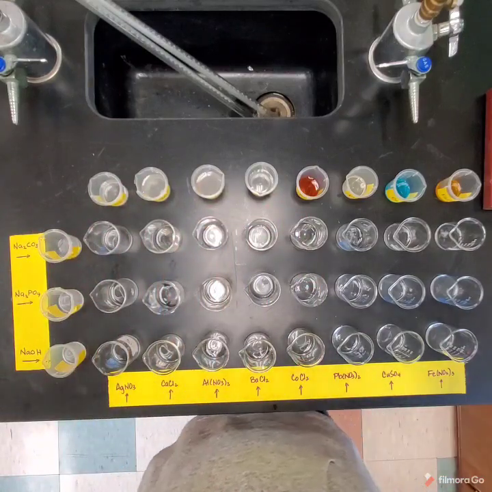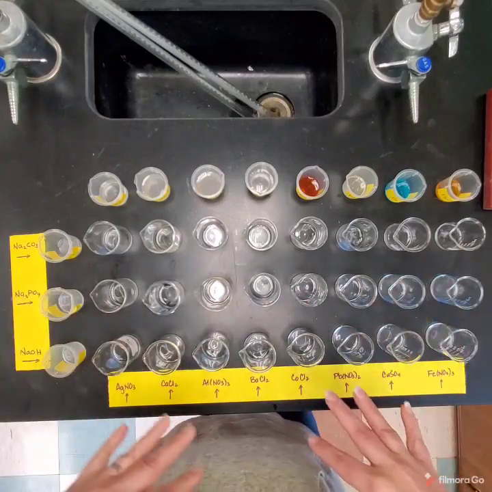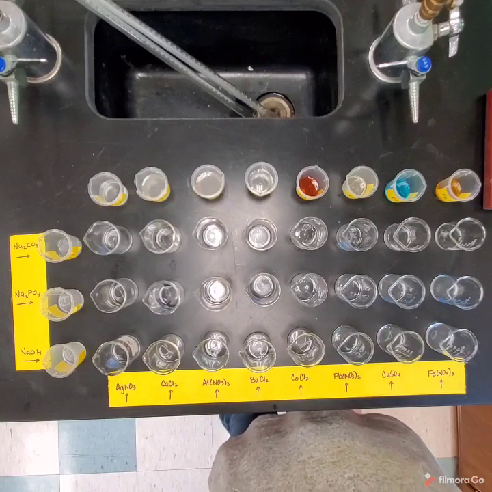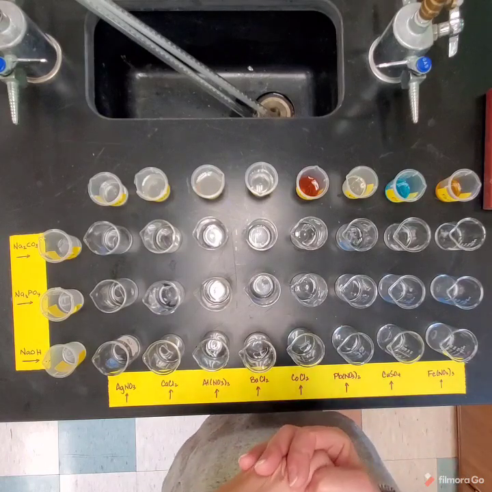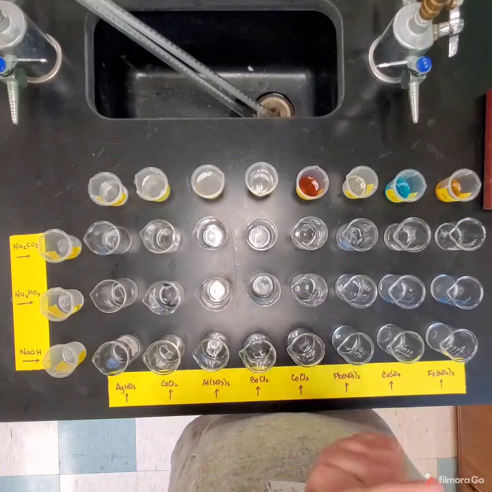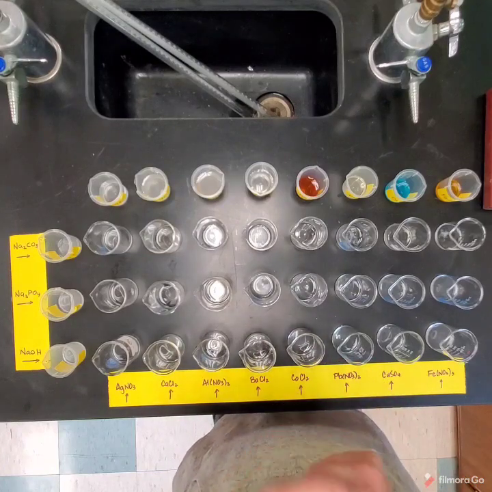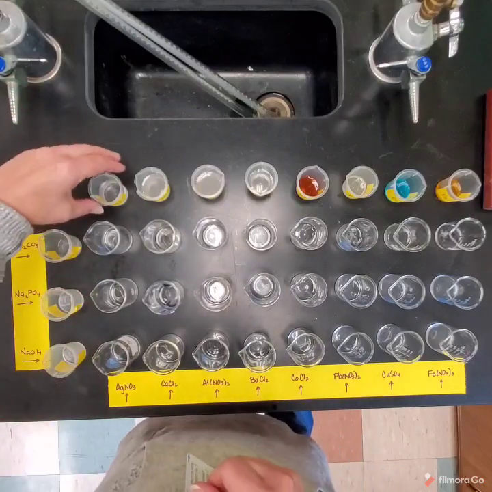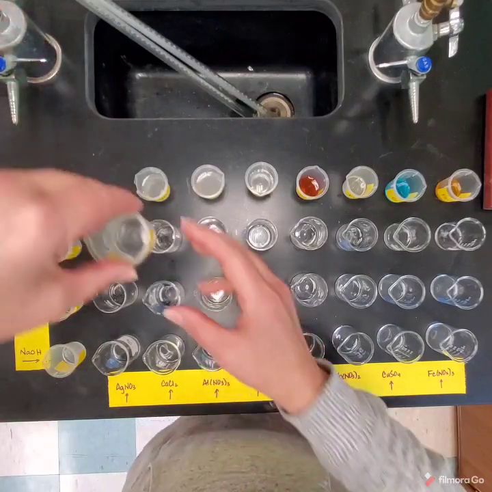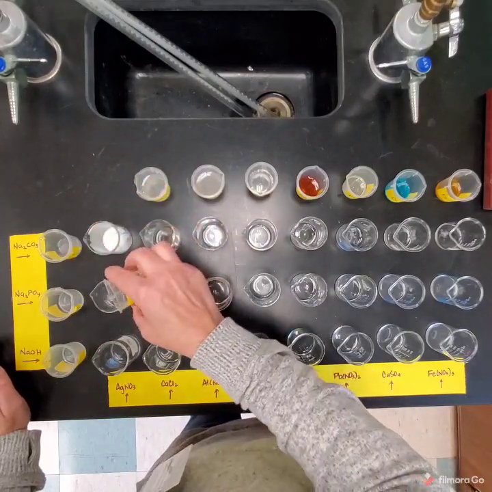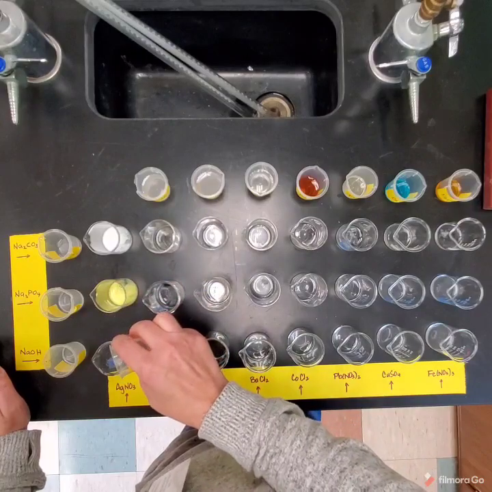So what you're going to do is watch, I'm going to mix them together and add them. Then I will hold up each individual beaker. You're going to need to write your observations down, and then you're also going to need to name the substance that's formed and write the formula for the substance that's formed. Okay, so this first column here is going to be silver nitrate. I'm going to add a little bit in here, and you should see immediately what happens.